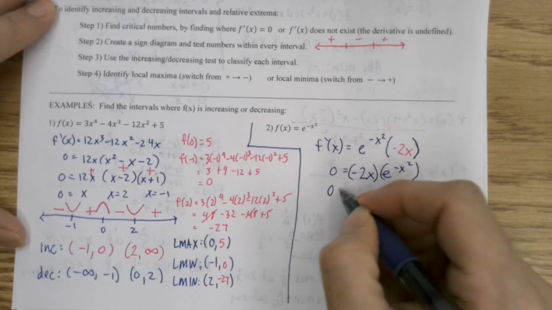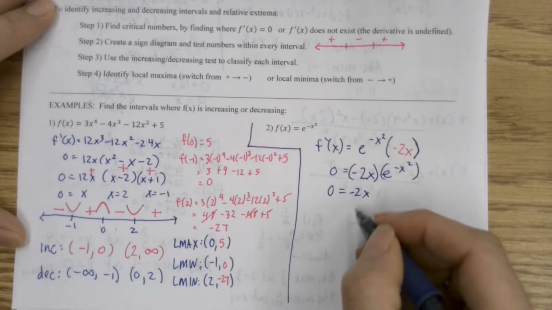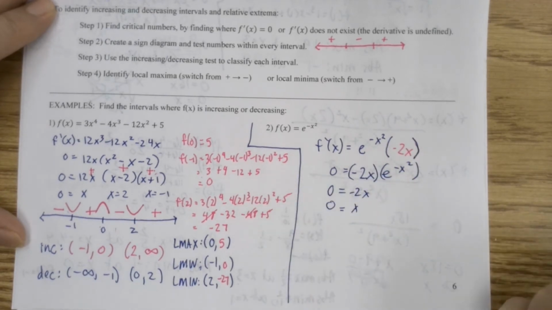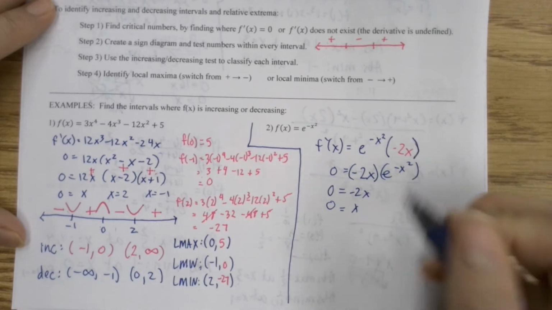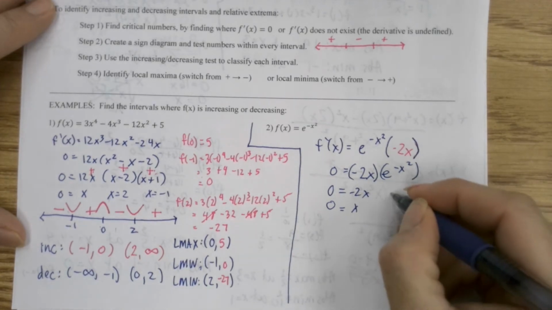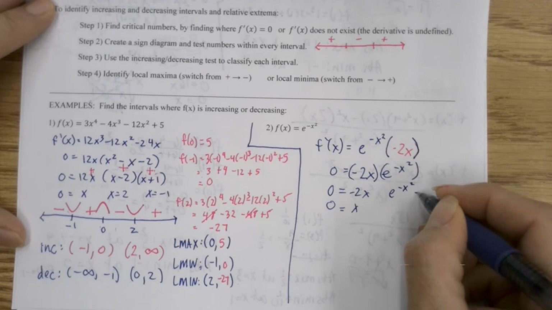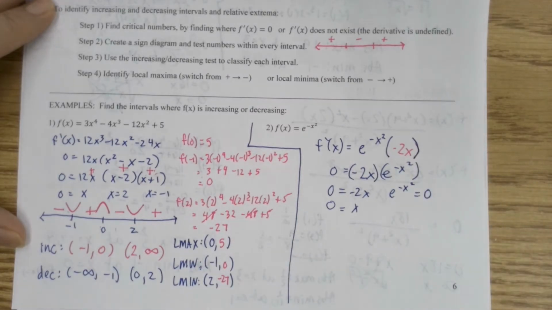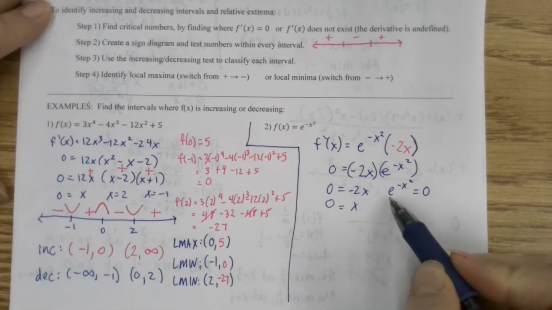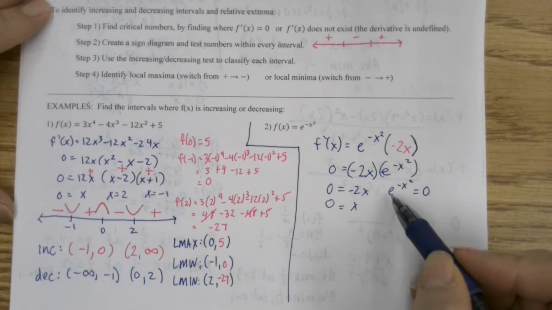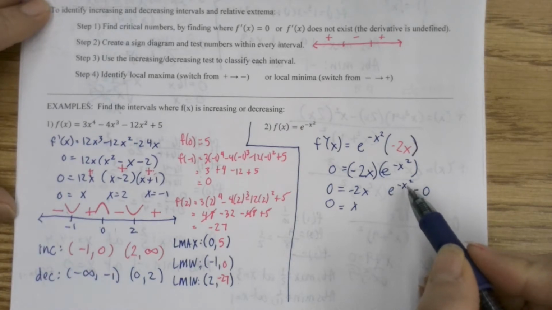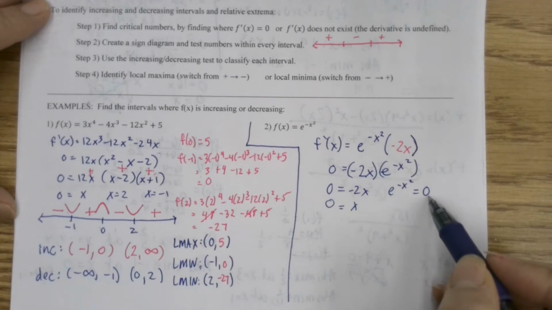So if I set 0 equal to negative 2x, we get x equals 0. There's our first critical value. If I set e to the negative x squared equal to 0. Now, if you think about this logically, e is a number, 2.71828, 2.7-ish. 2.7 raised to a power will never equal 0.